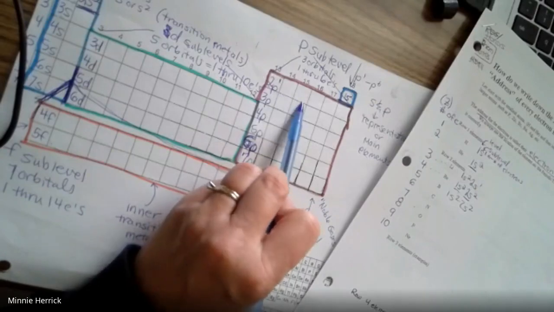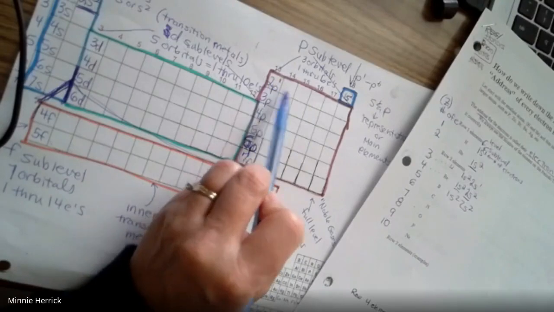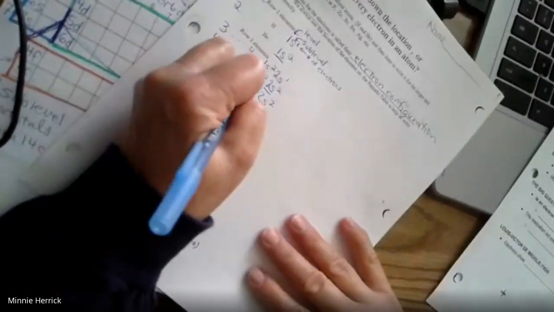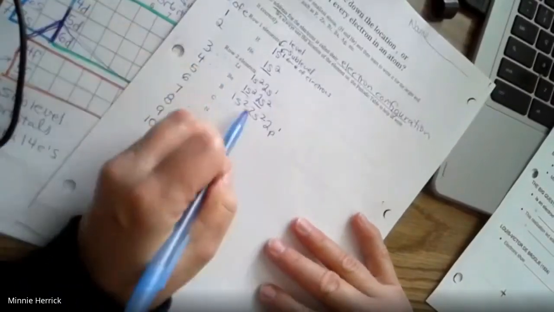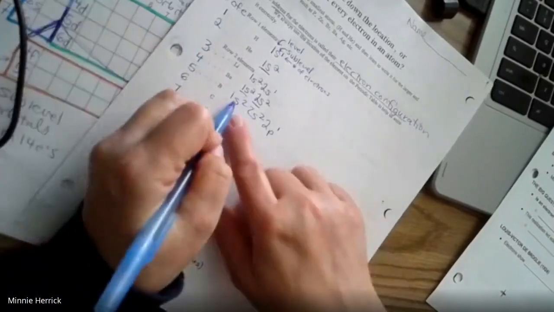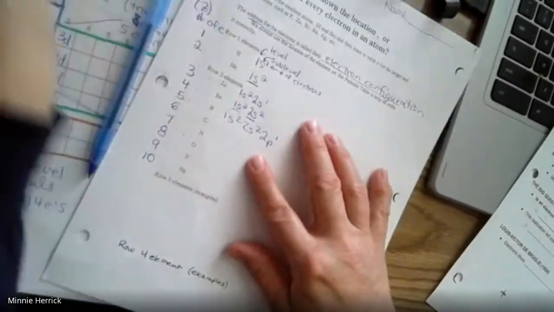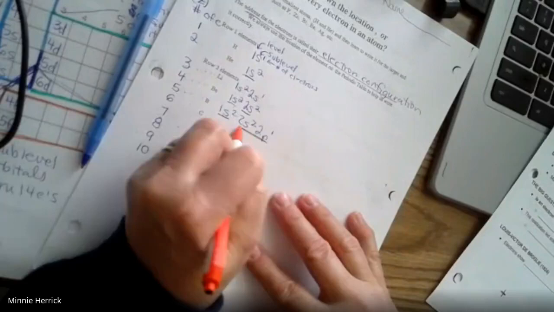And then for nitrogen, you're going to say 2p3, because you literally count the boxes over to it. So we're going to write out boron: 1s2, 2s2, and then 2p1. That adds up to 5 electrons, 2 in the first level, and then 3 in the second level, because literally it's the third box over here.